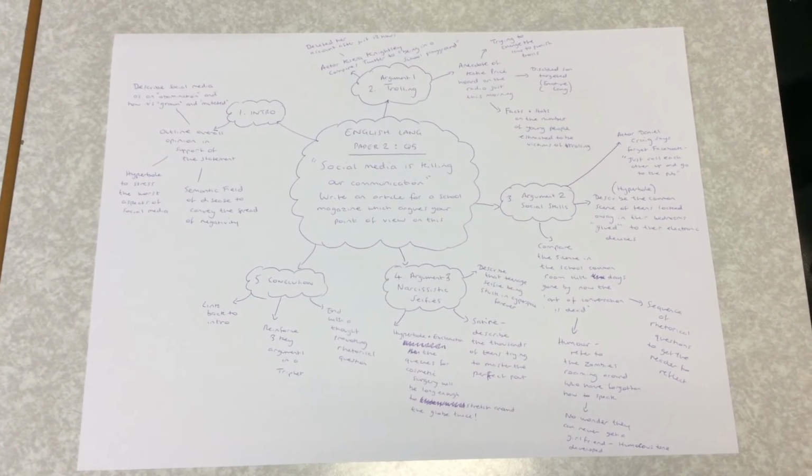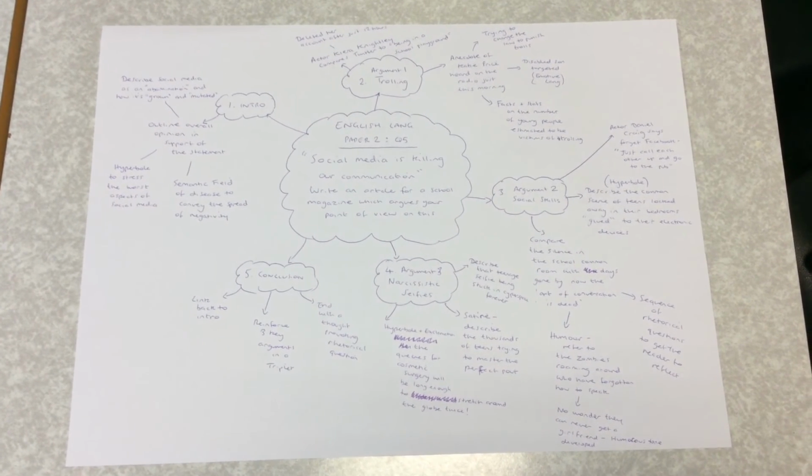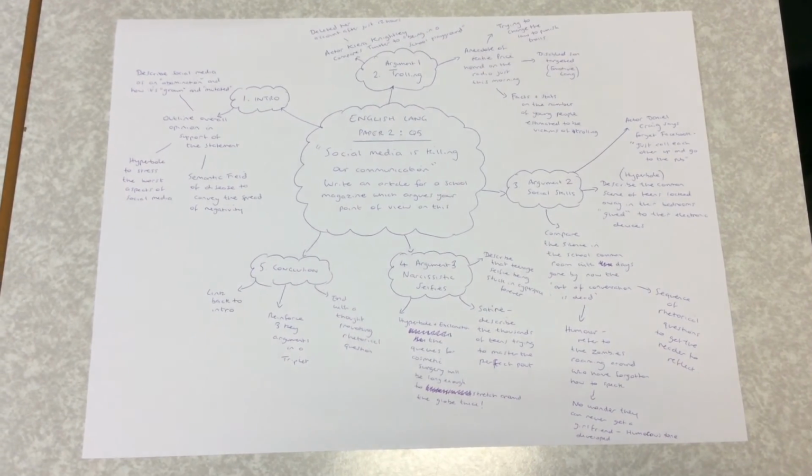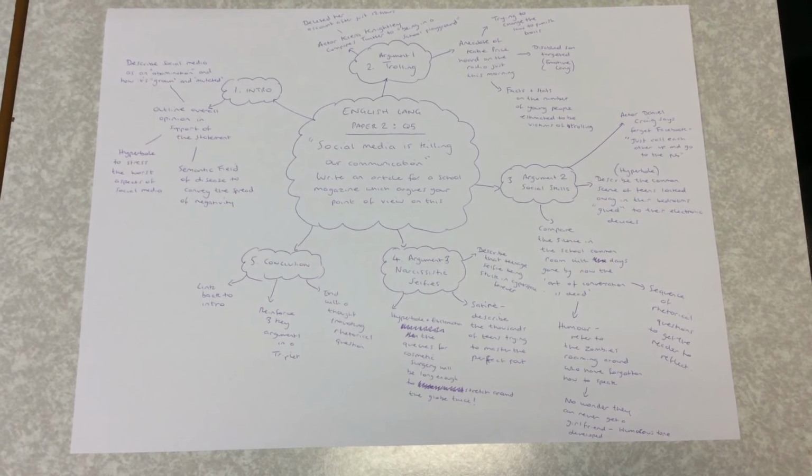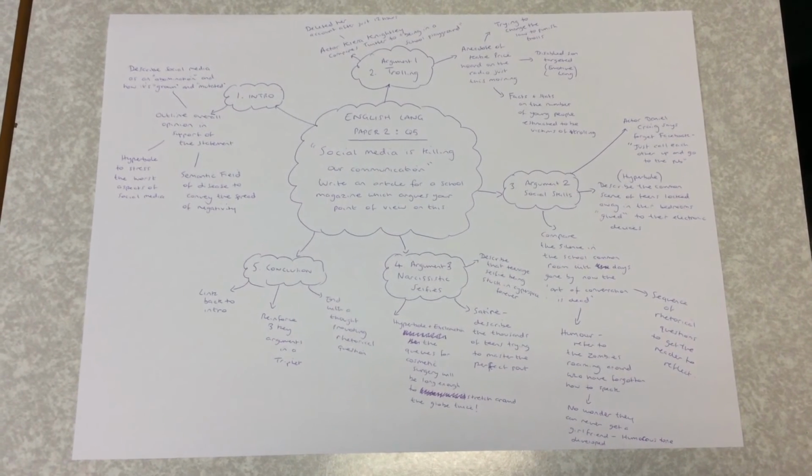go in there. One final thing to notice, Mr. Newsom's mind maps are obviously all perfect. Mine have got a couple of scribblings out, but it doesn't matter. That's all part of the process.